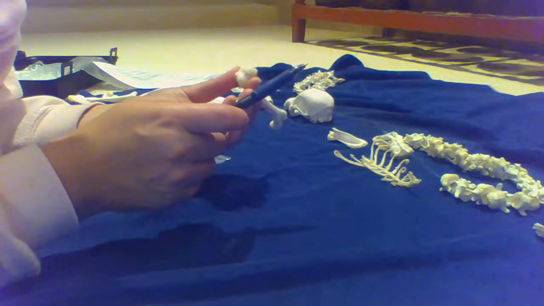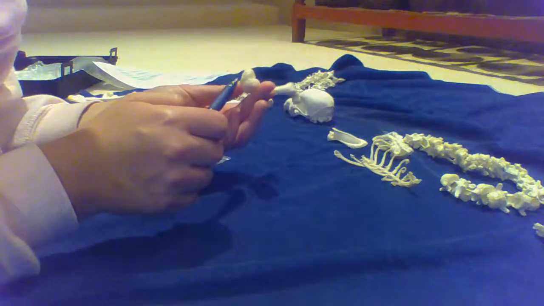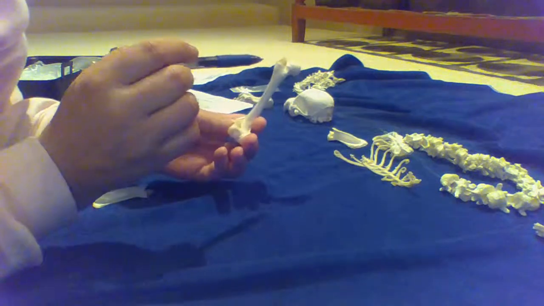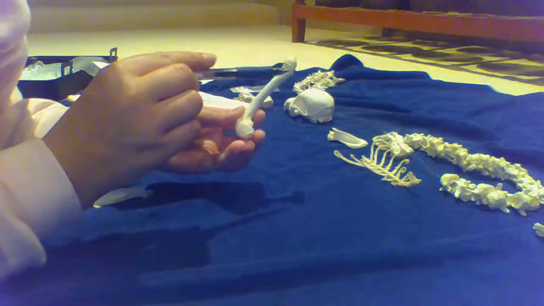Now with the humerus, which I'm pretty sure this is the humerus, even though it was difficult to tell in the package. Therefore, we have the head. Here's the greater tubercle, lesser tubercle, deltoid tuberosity, the olecranon fossa.